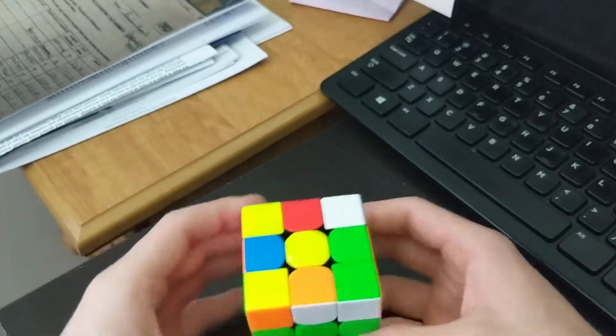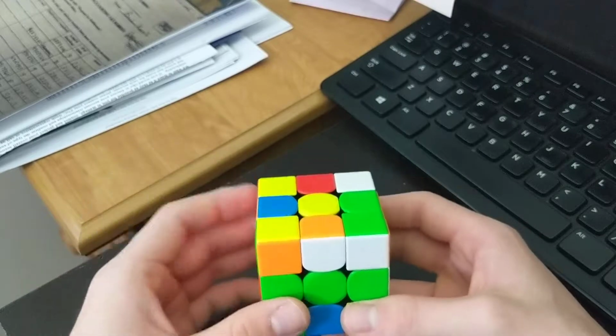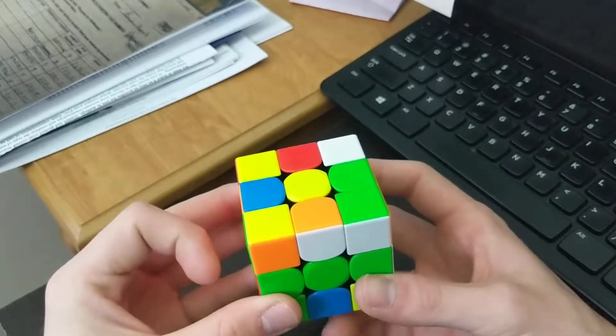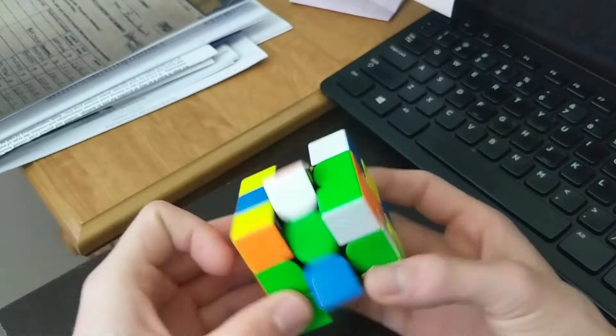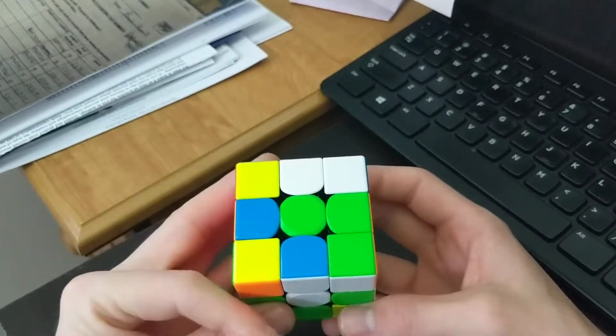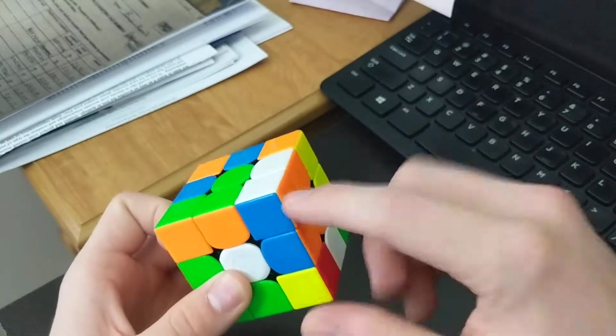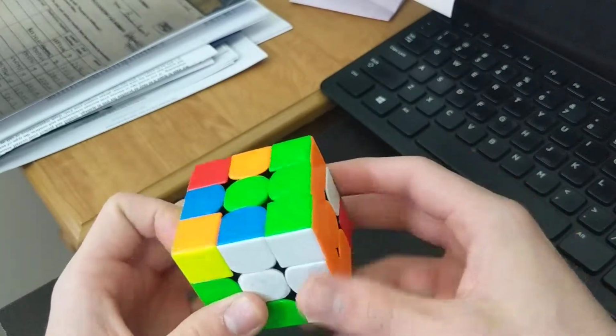But now looking at this, I see a better way to do this. Now, I probably wouldn't see this in a solve just because my efficiency is lacking. I'm not afraid to admit it. But a better way to do this would be to pair your orange up just like that and do a U2. Pair this down here, build a 2x2, and do that.